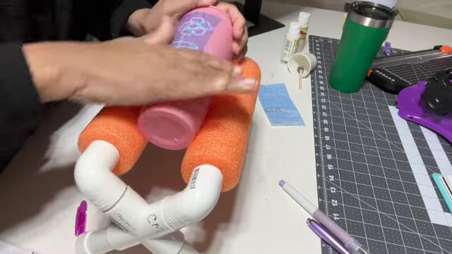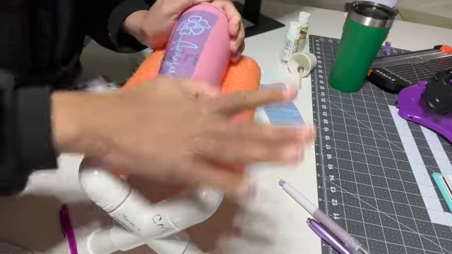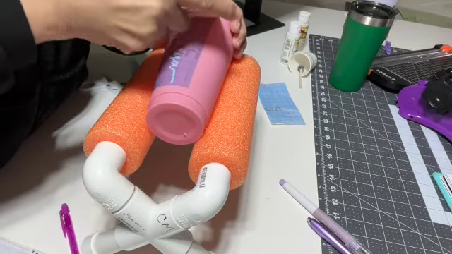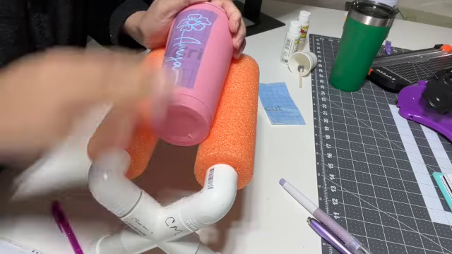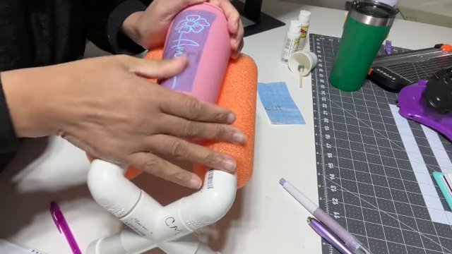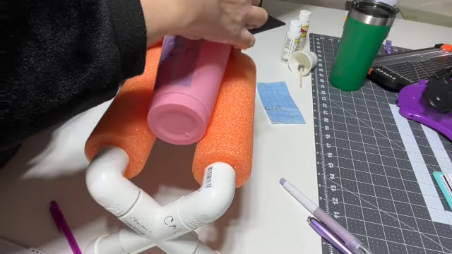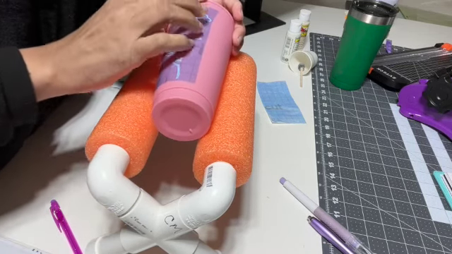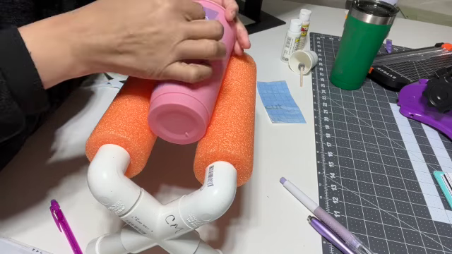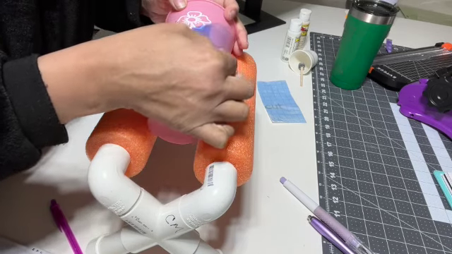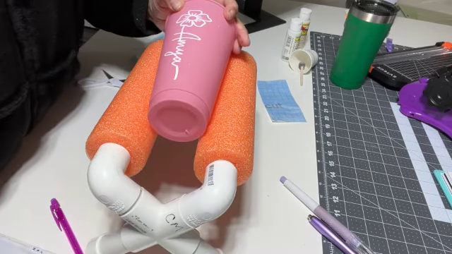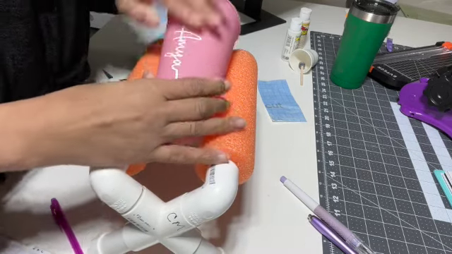I'm going to press with my hands. The heat of my hands is going to help. I mean, you could use a squeegee if you wanted to. Whatever works for you. Make sure it's good and down, and then you're going to peel slowly. If it lifts up, push it back down. Slowly peel. And there you go. Then I'll give it another good press with my hand.